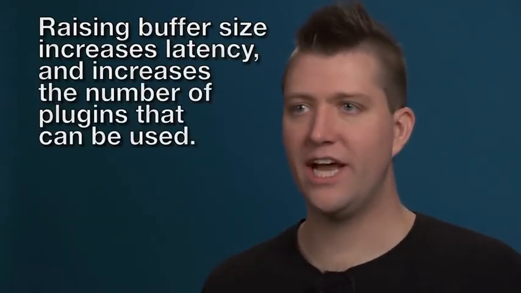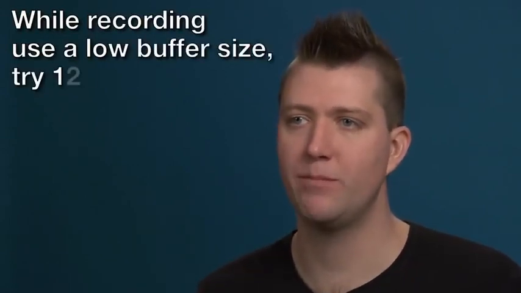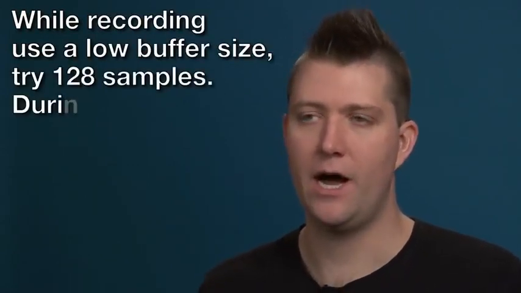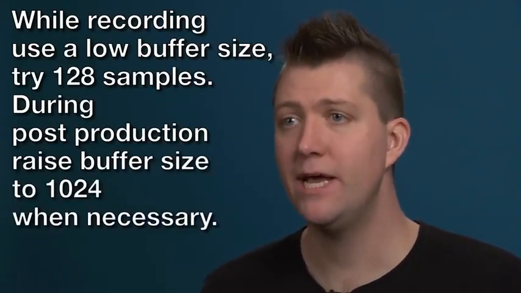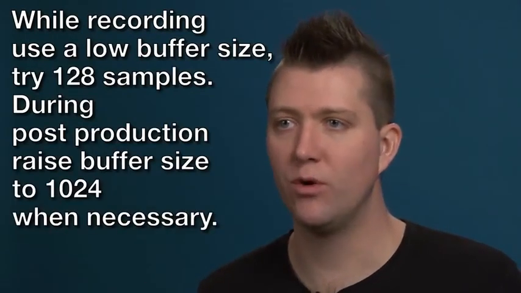So what we tend to say is during the production, the recording or the tracking of the instruments, we like to have the buffer size quite low. And I would say for a low end, around 128 samples is fine. And then during the mixing and editing process, you can turn that up quite a bit, maybe to 1024.